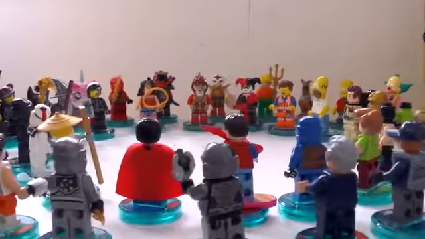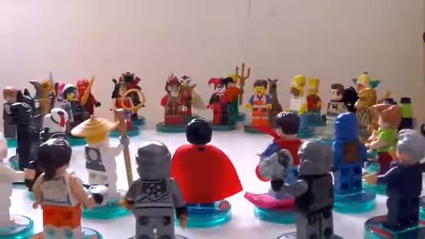So as these go round, just pay attention to which of these are on our turntable.